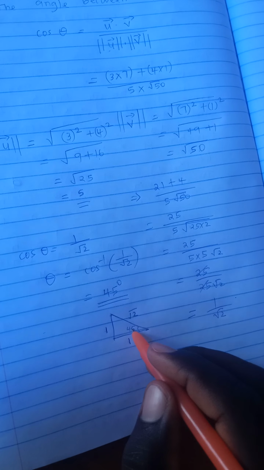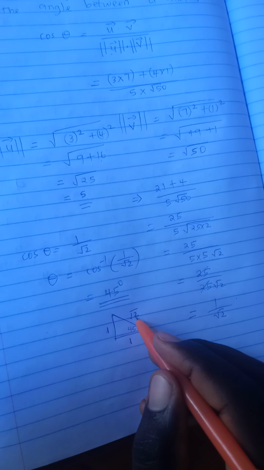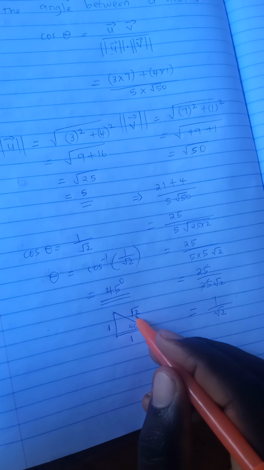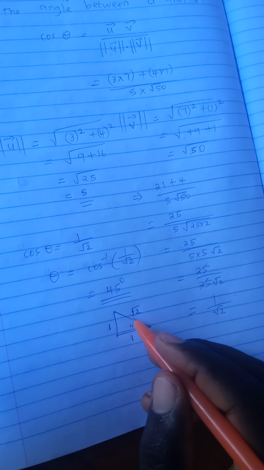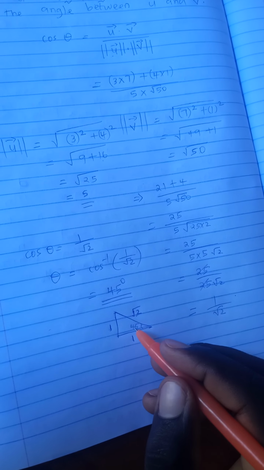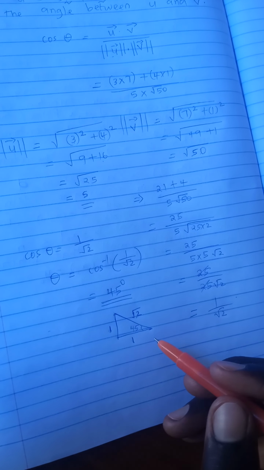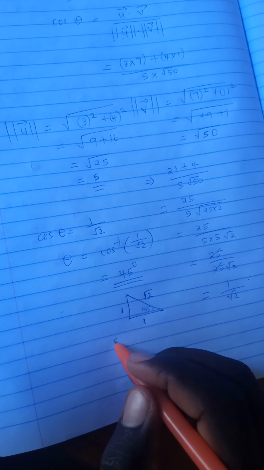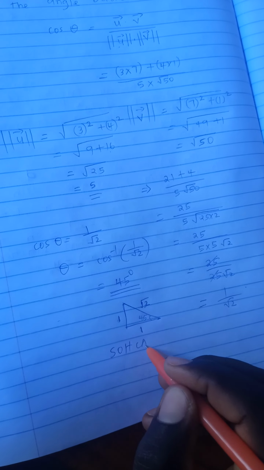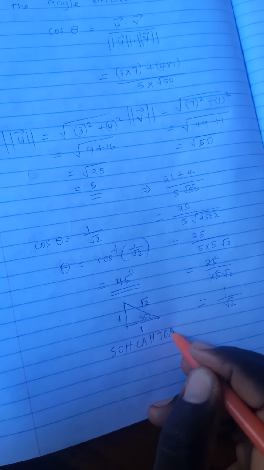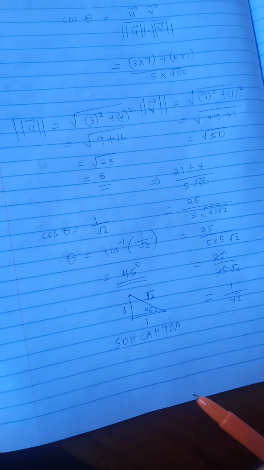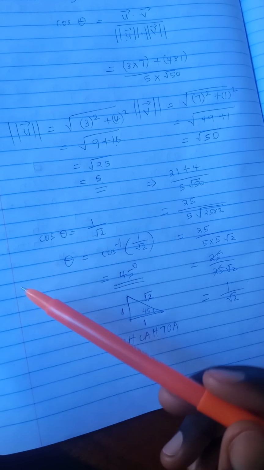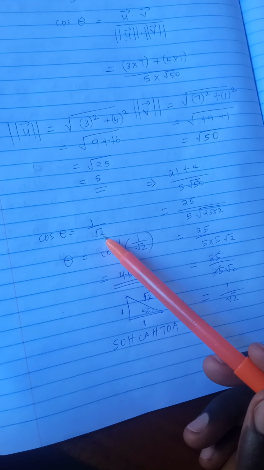Now, sine theta equals opposite over hypotenuse. So sine 45 equals 1 over root 2. Therefore, cos 45 also, the cosine of 45 is adjacent over hypotenuse. You can apply the formula of SOHCAHTOA and you can get the angle. You will find out that cos theta equals 1 over root 2.